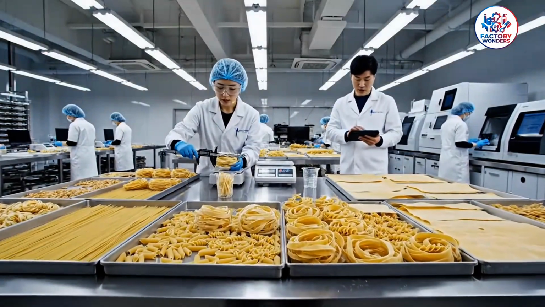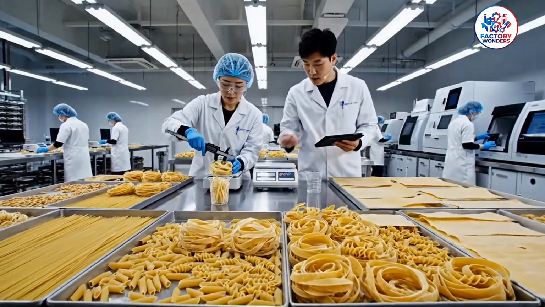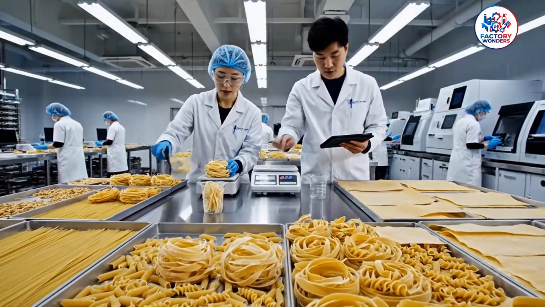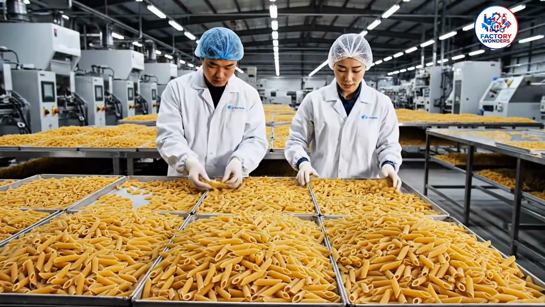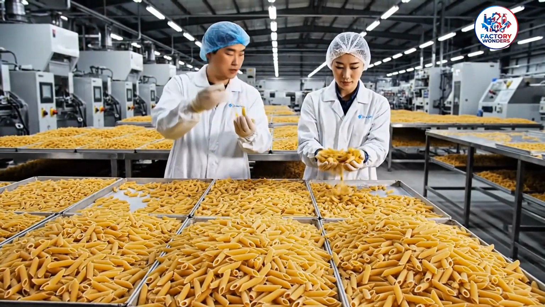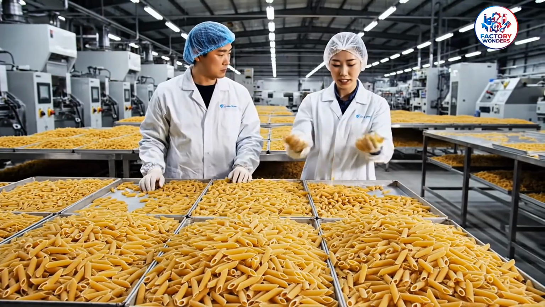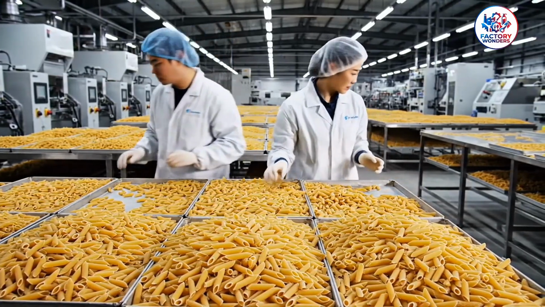Look at the moisture content reading here. It aligns perfectly with the drawing specification. The weight is consistent. Check the uniformity here. Some pieces look slightly deformed. I agree. We should isolate this tray for further review.